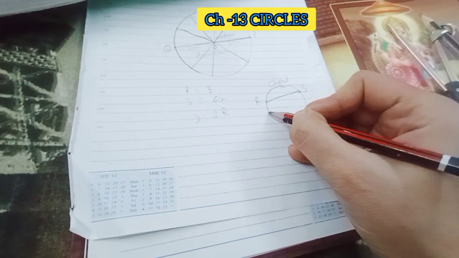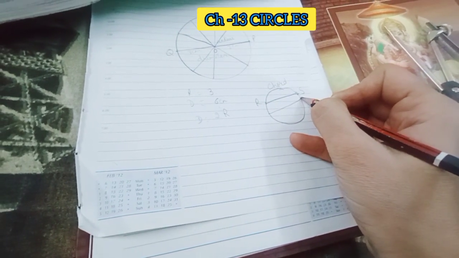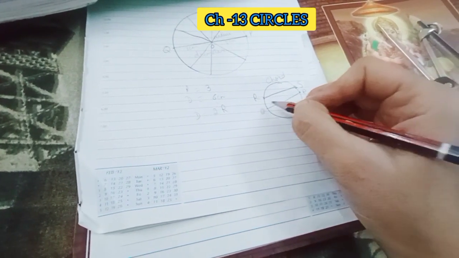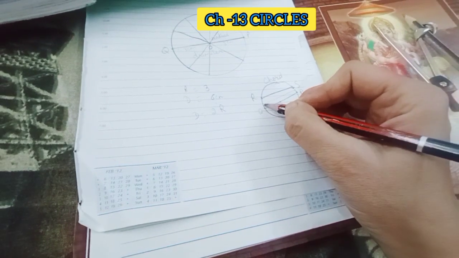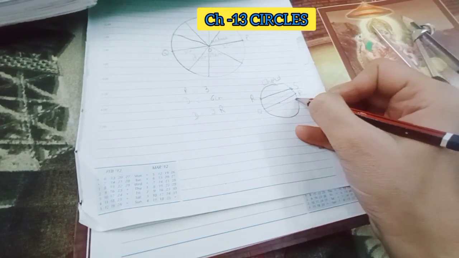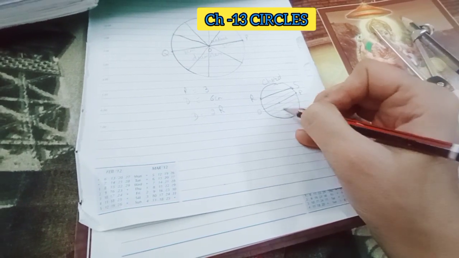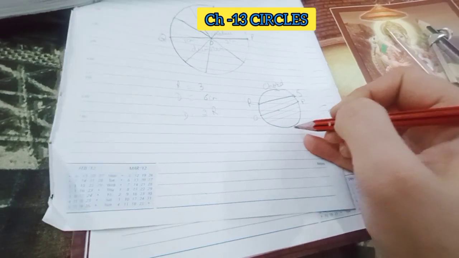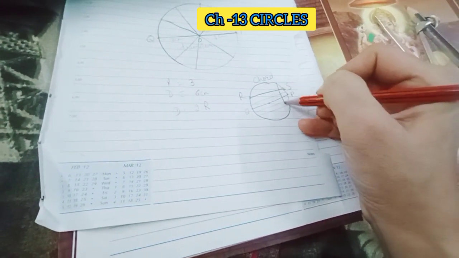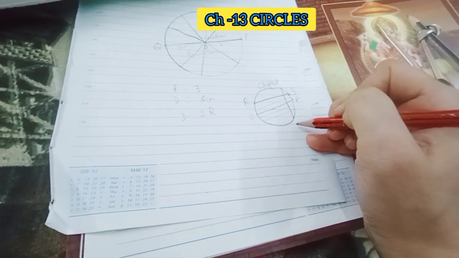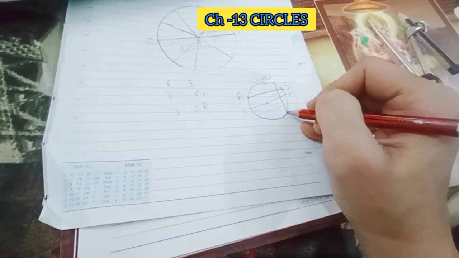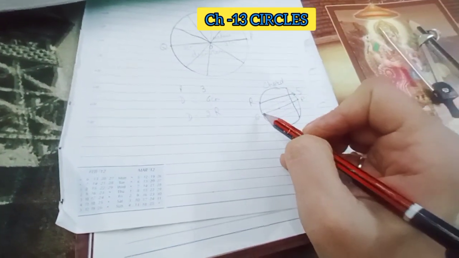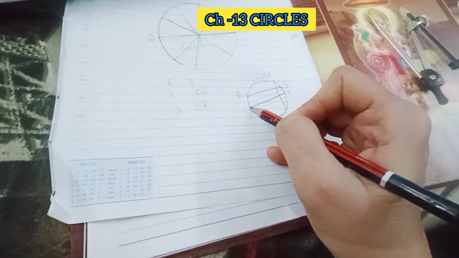But the difference is that diameter is the longest chord of the circle because it passes through the center. If we take this chord, it is of small length. If I take this chord, this is also small. Chords are of different lengths. This is also a chord. So a line joining the endpoints on the circle is a chord and diameter is the longest chord.